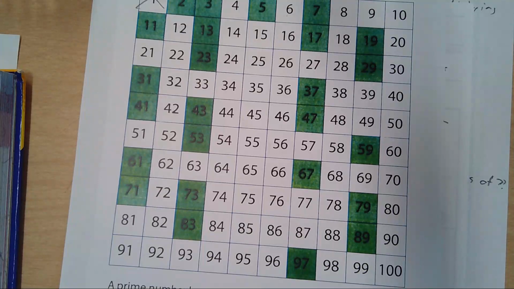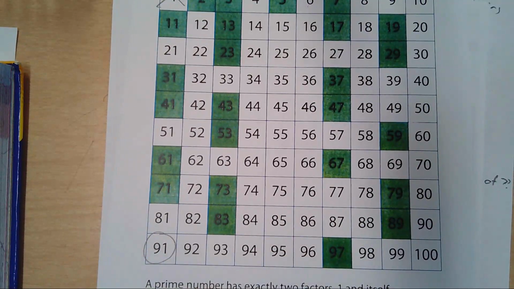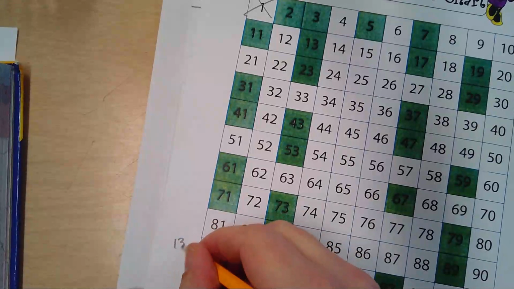94. Divides by 2. 95. Divides by 5. 91. Oh, because it doesn't divide by 2, 3, 4. What, besides 91 and 1, what times what equals 91? Tough. 13 times 7.